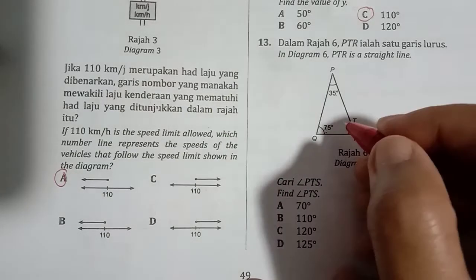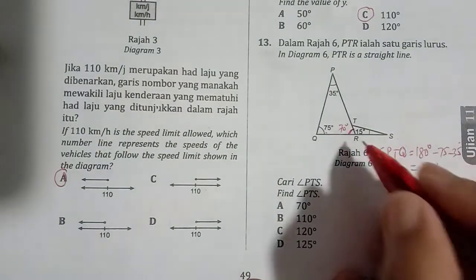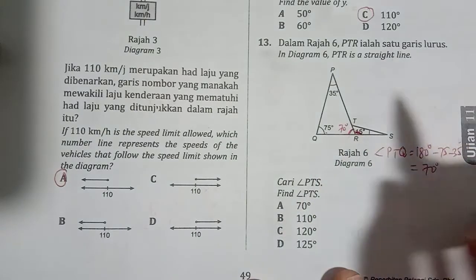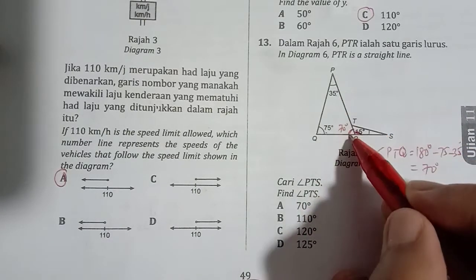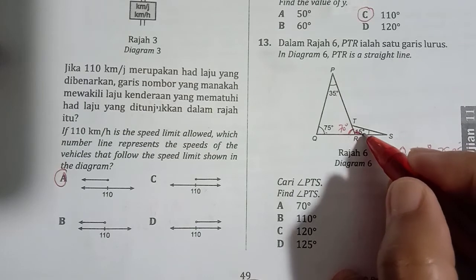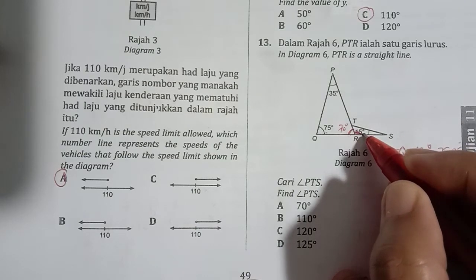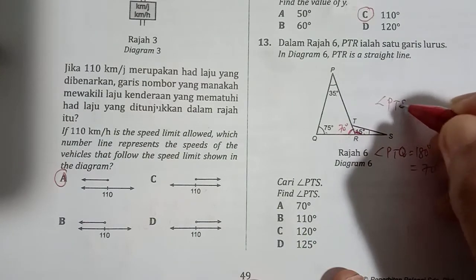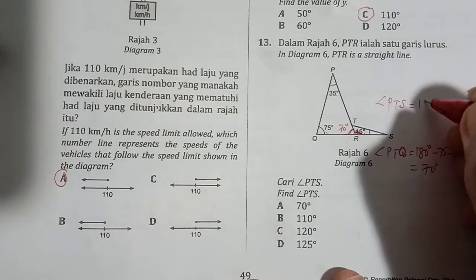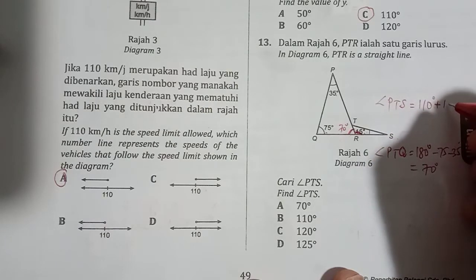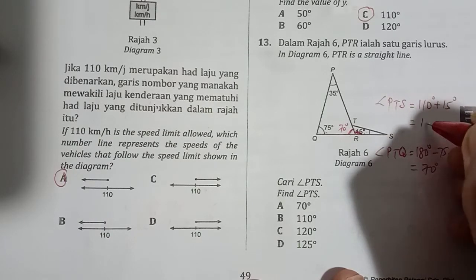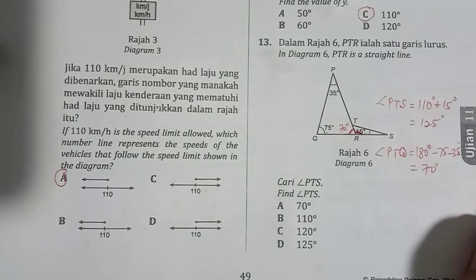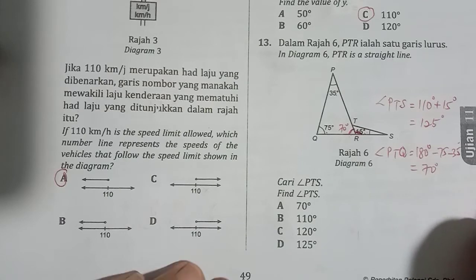Okay, so you have this one is 70. Okay, the supplementary angle here is 110. So meaning PTS equals 110 plus 15. So angle of PTS equals 110 plus 15. So it's 125 degrees. Okay, so the answer for number 13 is D.